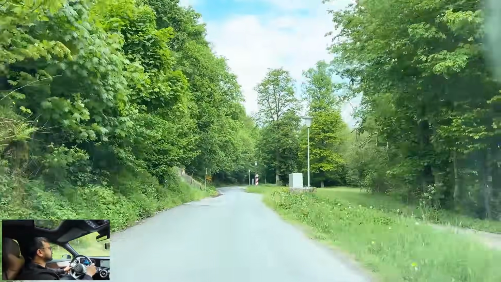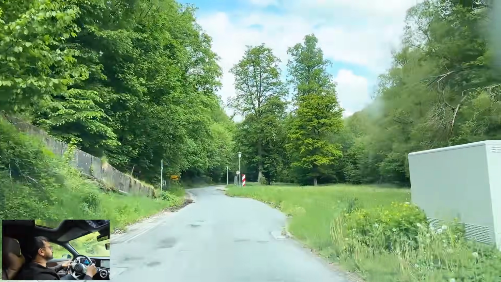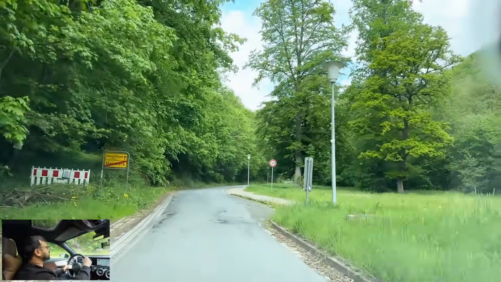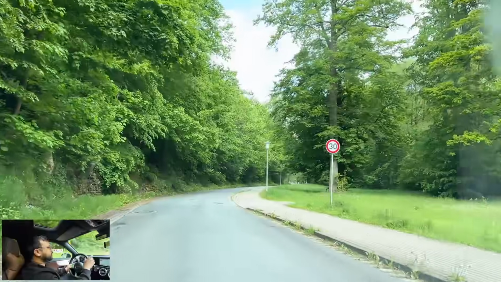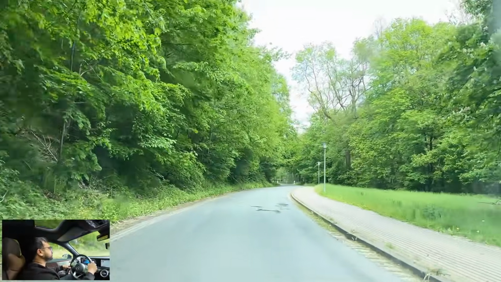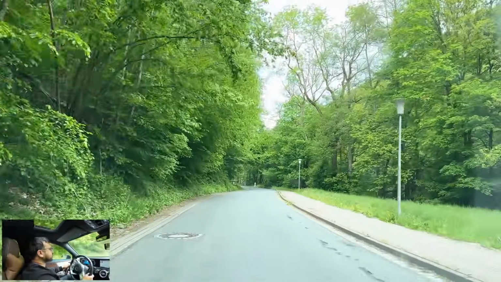This is the end of the 30 zone and now the speed becomes 50 km/h. Additionally, here due to the narrow section of the road, again the speed limit was changed from 50 to 30 km/h.